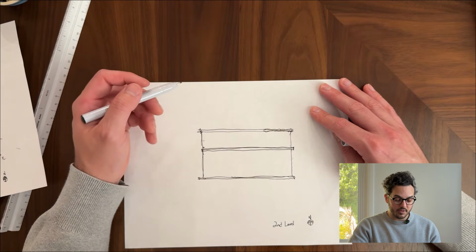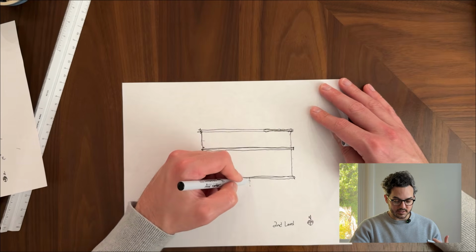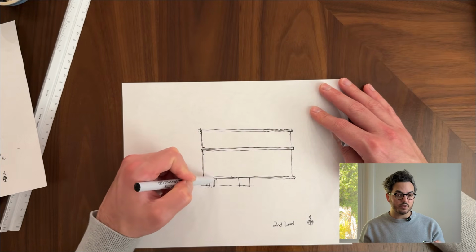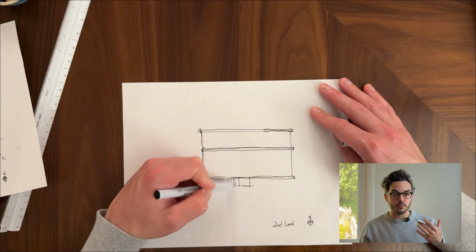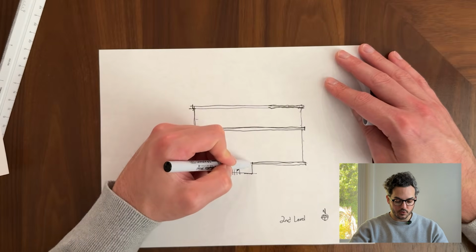The next thing that I'm thinking about is the entry. I want to create a really grand entry to this house. And because I know it's going to be up higher, we're going to need some sort of stairs that get us up to the front door. And this will be really important because I don't want there to be too many steps. And so we'll have to really figure out in detail where we want to place this building on the site. But at the top of those steps, there'll be a landing.